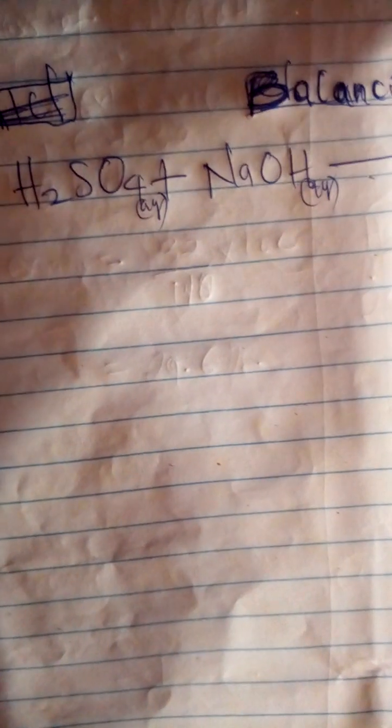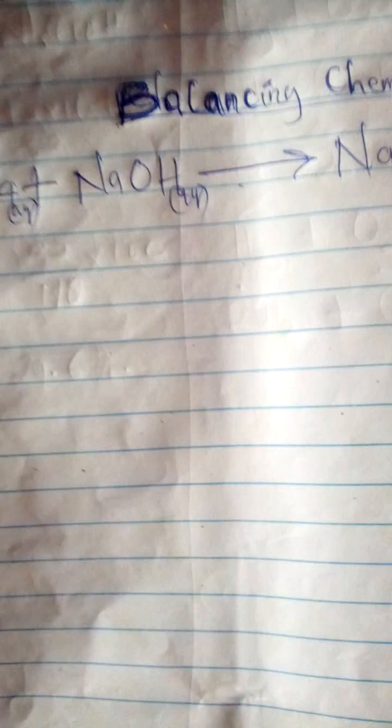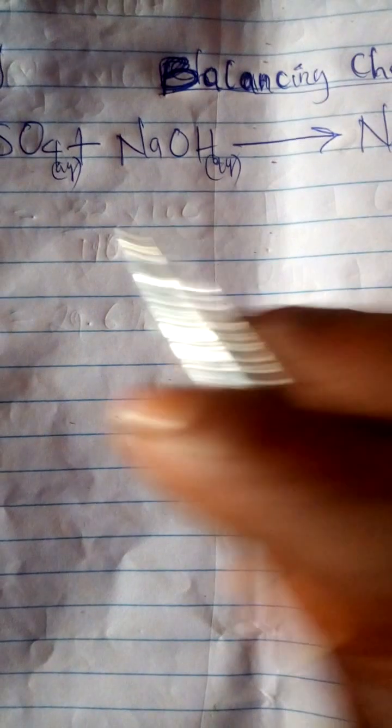There is a compound, aqueous solution, while this is a liquid. So I'll go straight to the point since you have read all the rules from the textbooks. The rules are not much, so I'll balance these at once so that you add this to my previous videos. After this I will enter mathematics next.